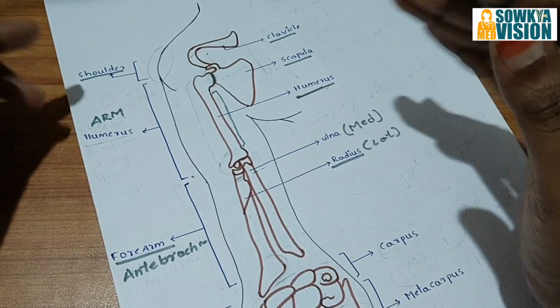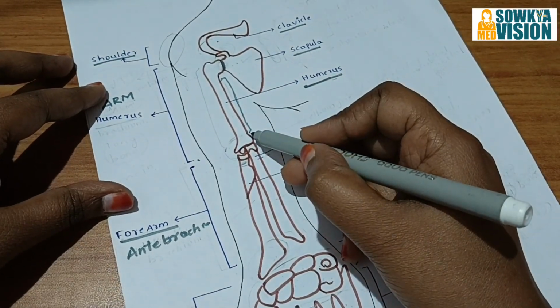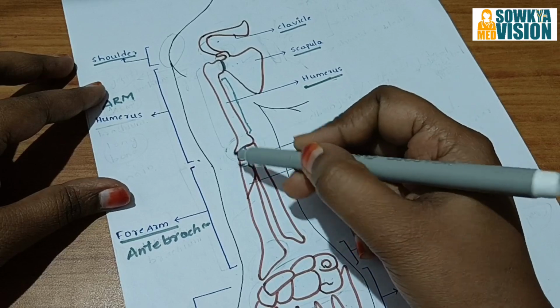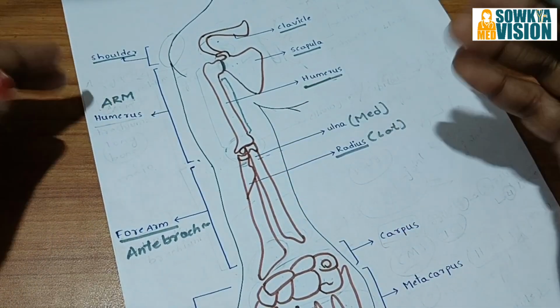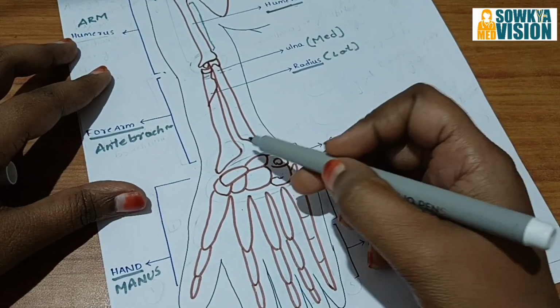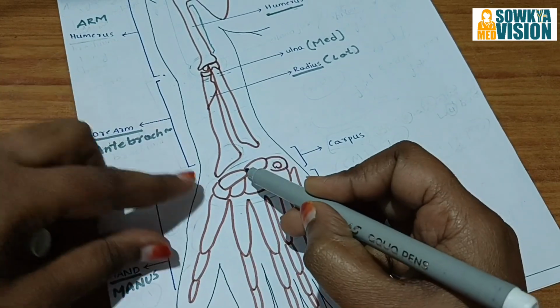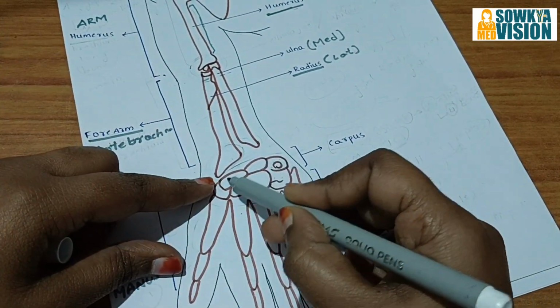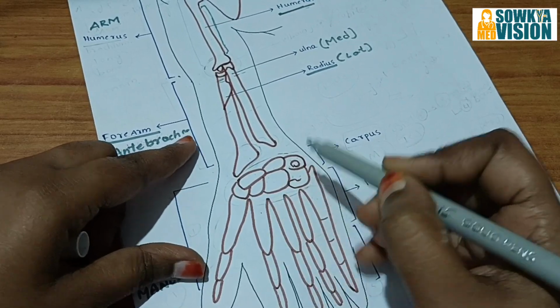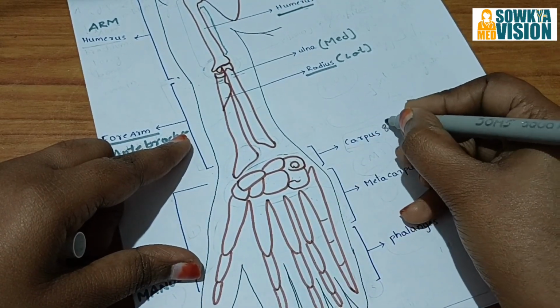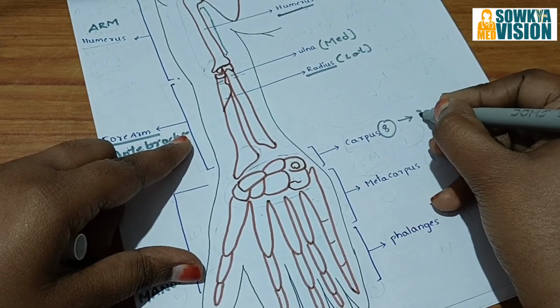The bone of forearm that is presented laterally, radius, is homologous to the leg bone, tibia, that is presented medially. Now, the lower end of the humerus is articulated with the upper end of radius and ulna forming the elbow joint. And now, the lower end of the radius is articulated with the carpal bones. These are the carpal bones. There are 8 carpal bones which are arranged in 2 rows.